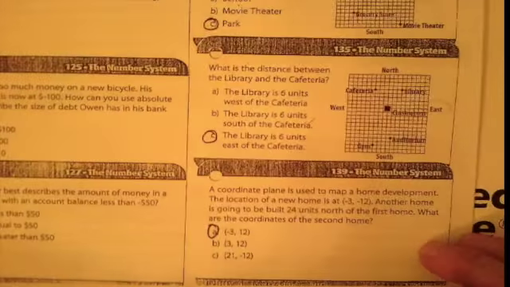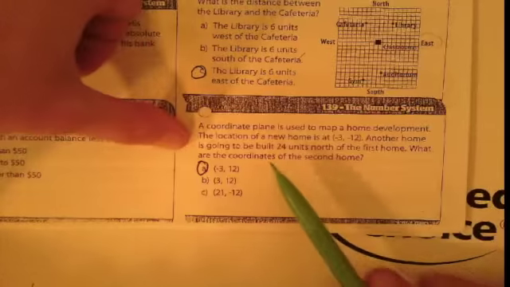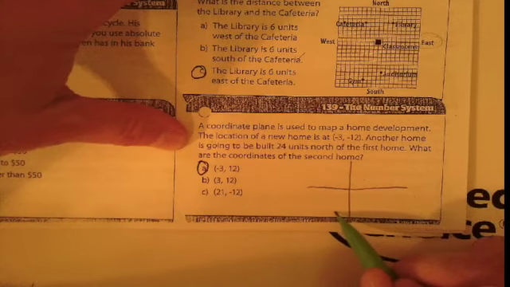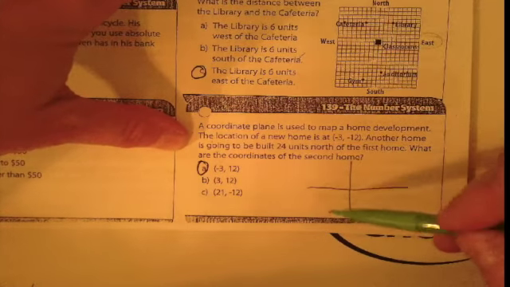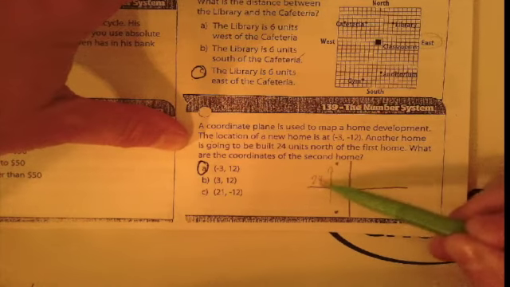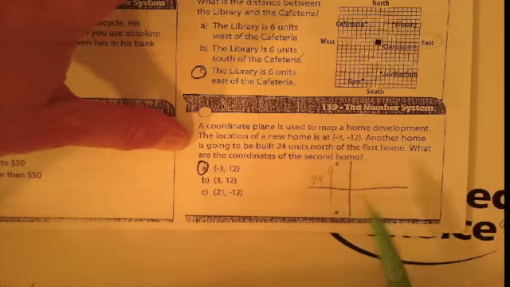A coordinate plane is used to map a home development. The location of the new home is at -3, -12. So if you had to kind of just draw this, -3, -12 would be somewhere here. Another home is going to be built 24 units north of the first home, so it would be somewhere up here going up 24 units. What are the coordinates of the second home? It would be at -3, +12.